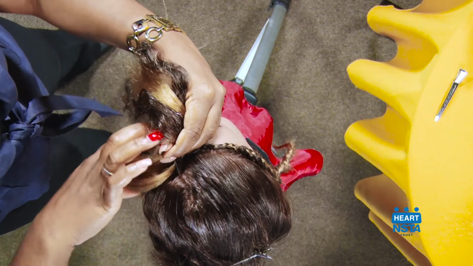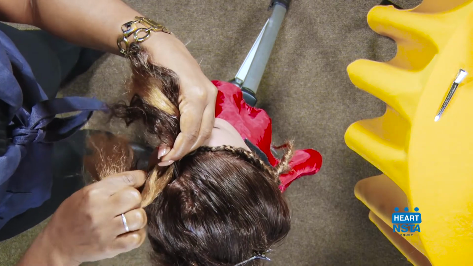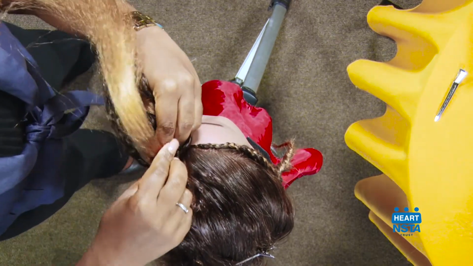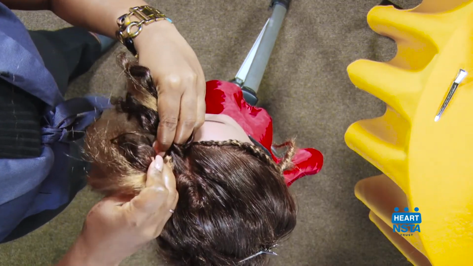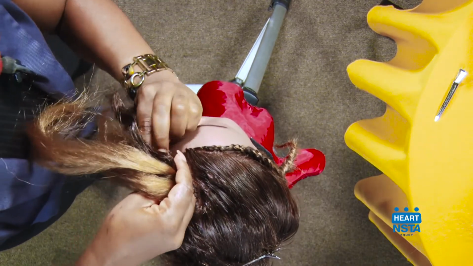And then my right hand will now receive, and it is going to be positioned the same way, and then I'm crossing over.